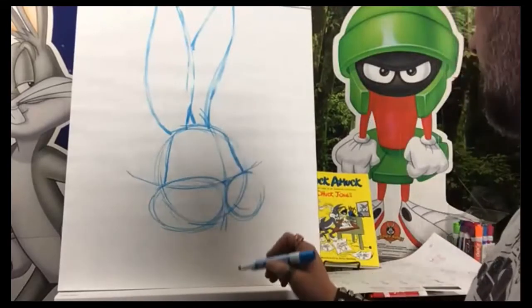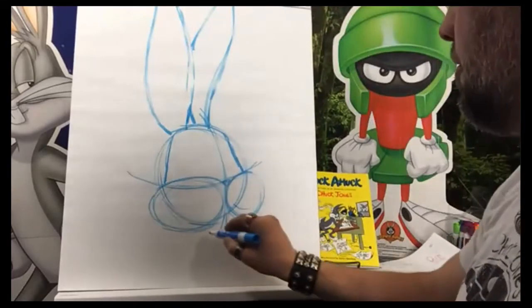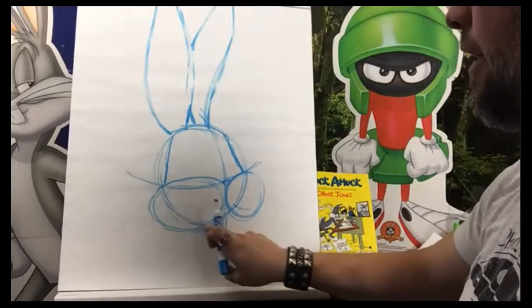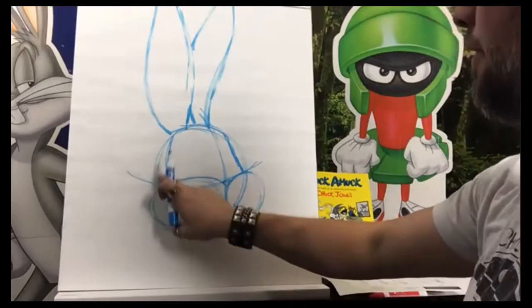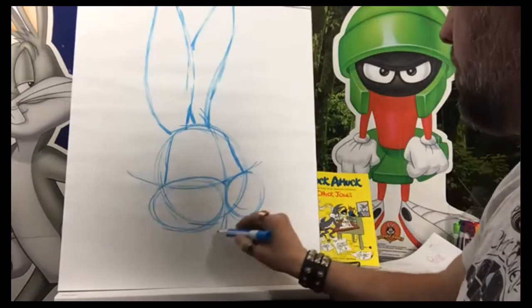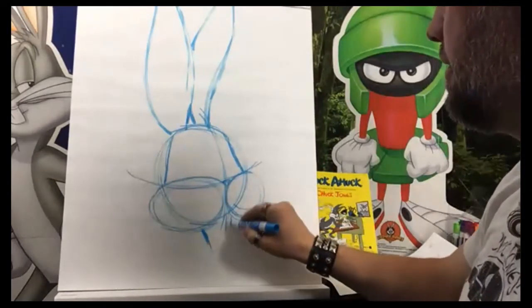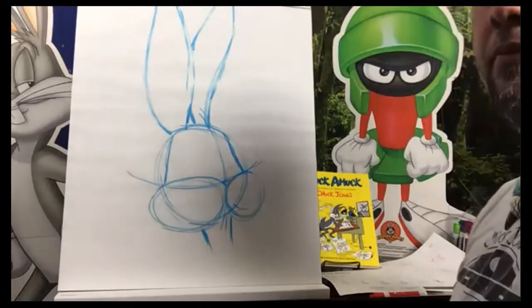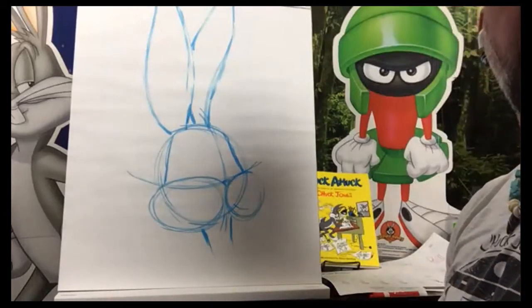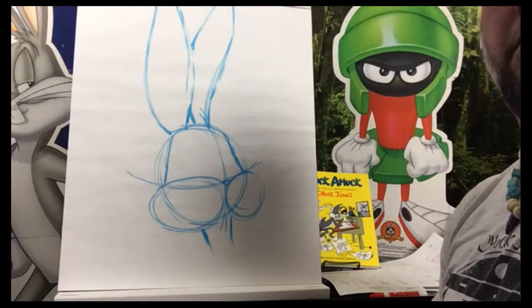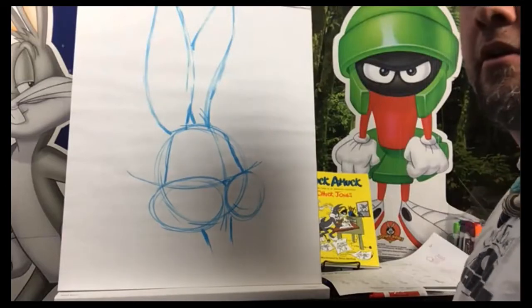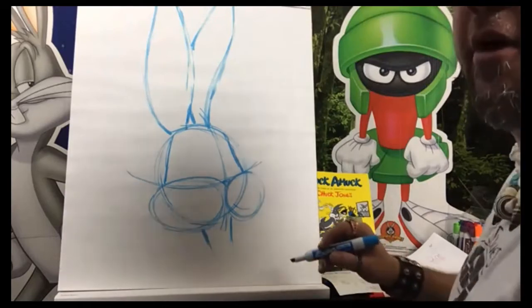And then we have his neck at the bottom. So kind of where the cheek touches that oval on our main circle, we're going to bring his neck down. And then right about here, same place, right? There's his neck. All right, there we go.